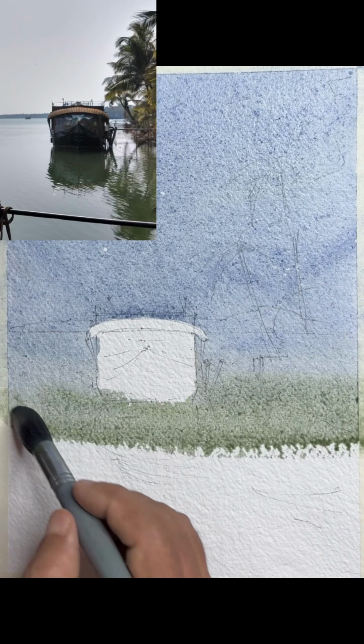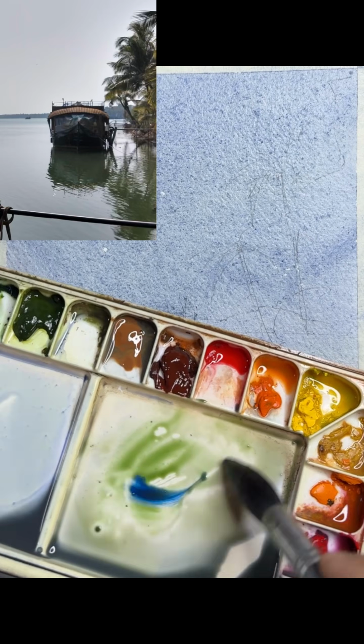Now coming to the materials, I am using cold pressed watercolor paper, 300 GSM, and the brush that I am using is an imitation squirrel mop brush. You don't have to worry too much about the precise brands that we are using. The brand that I am using is Mestria watercolor paper and a stationery mop brush, right?